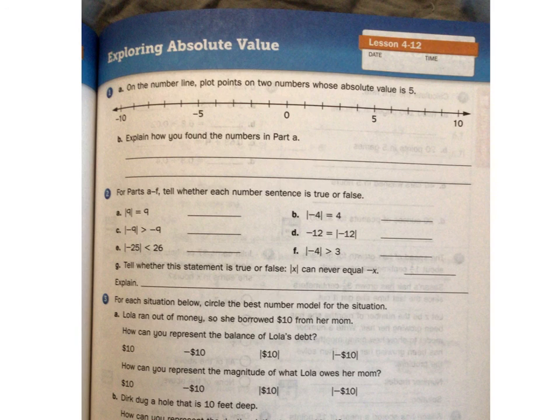Okay? When we turn to page 205 in our journals, we can look and explore a little bit more about absolute value. On the number line, it says plot the points on two numbers whose absolute value is 5. So what numbers are a distance of 5 away from our 0? Well, we can move to the right 5 and plot a point here, or we can go in the opposite direction to -5. So how do we find these numbers?